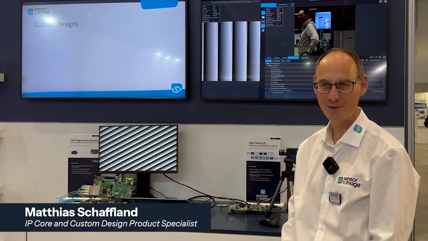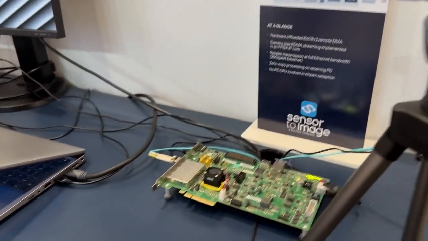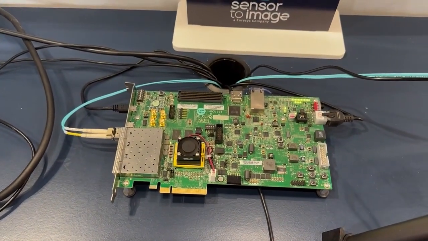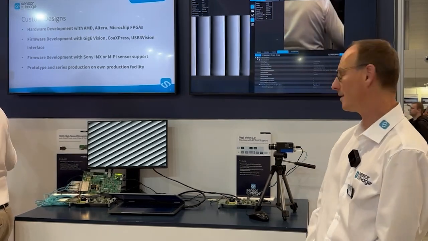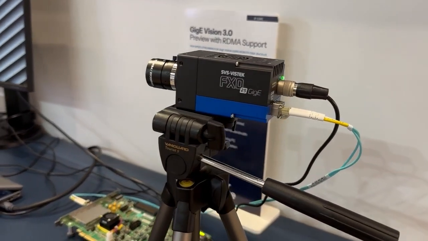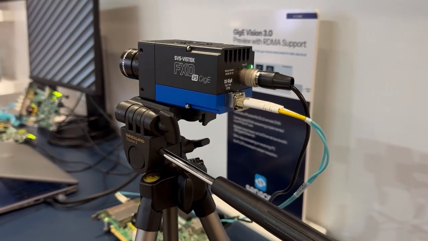GigE Vision 3.0 will be the next big release in the GigE Vision specification, and here we already have a preview to demonstrate the new features. You'll see a camera demonstrator on an evaluation board, an FPGA evaluation board, which could be the basis for your own design. You also see a camera already running this GigE Vision 3.0.